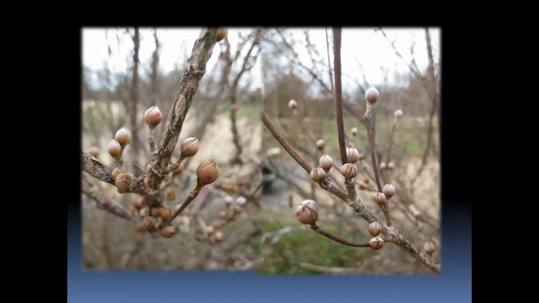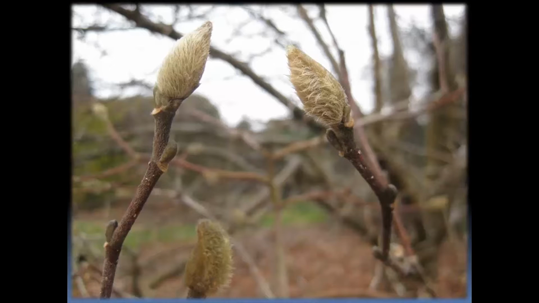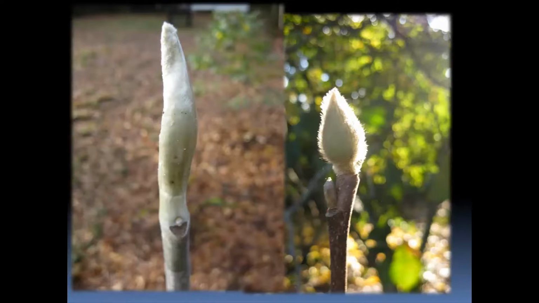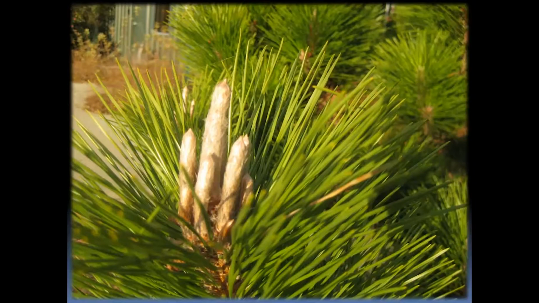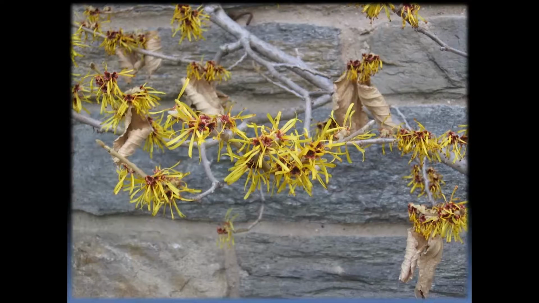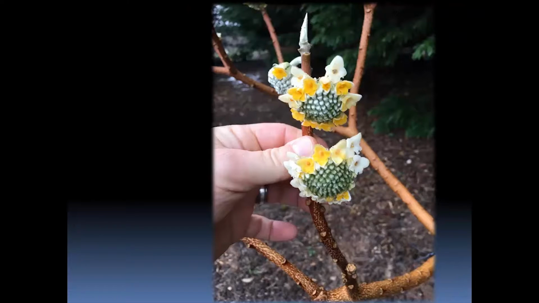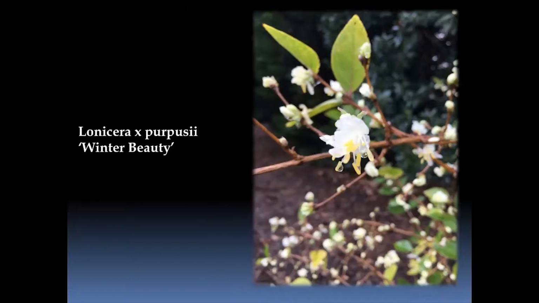The buds of plants add a lot of interest in the wintertime. Most of these are open right now. And even the candles of the pines. And of course, things that flower in the wintertime, our witch hazels are going absolutely bonkers right now. And they also provide fragrance, which is nice in the wintertime. Camellias, of course. Two of these planted in our garden are blooming right now that you can smell from a mile away.